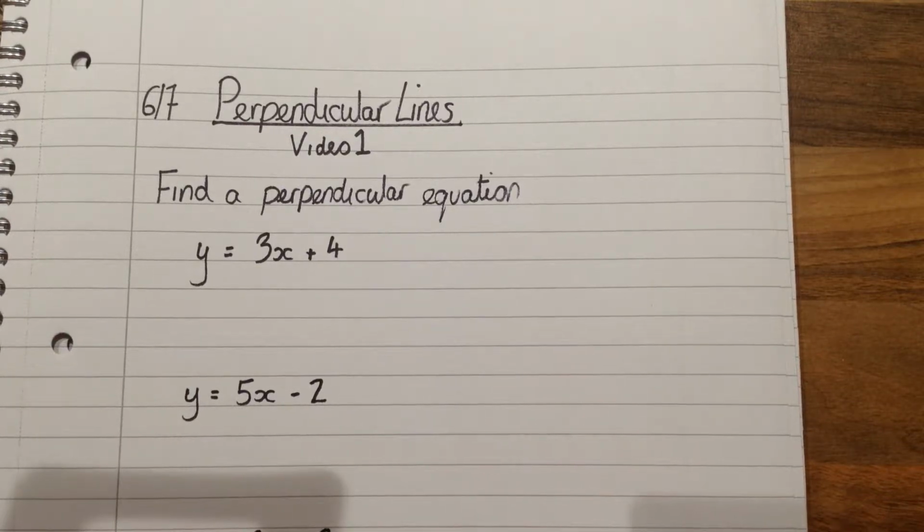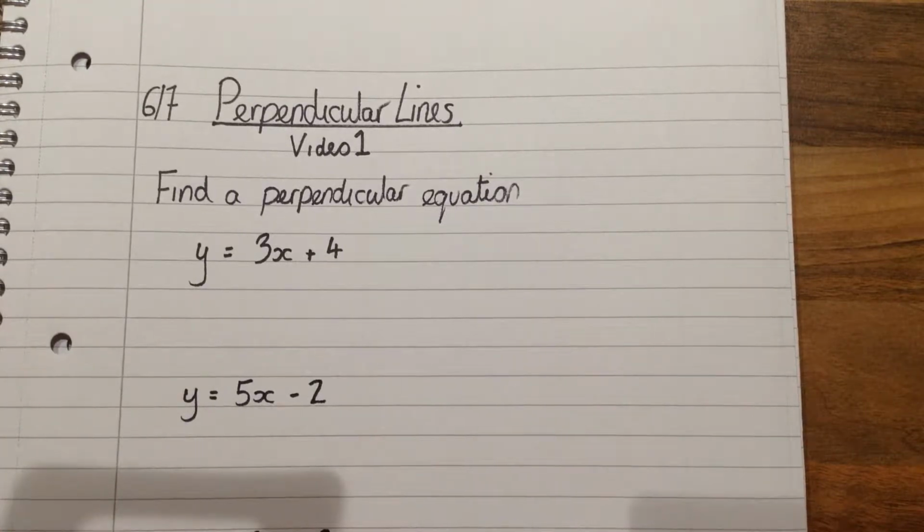This lesson we're looking at perpendicular lines and how to find the equation of them. Again, if you can get the title, grade and date and everything into your books.